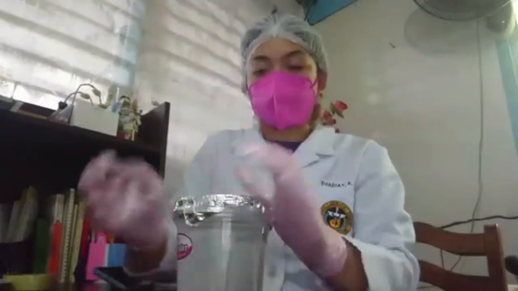And leave it for 18 to 24 hours. After we are done with our fixation, we will now proceed to dehydration. This is to remove excess water from our tissue samples. So we will be immersing our tissue samples into ascending concentrations of alcohol.